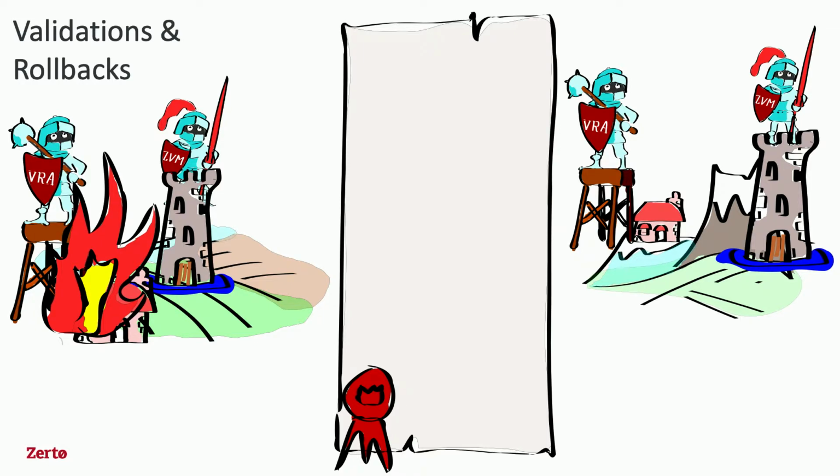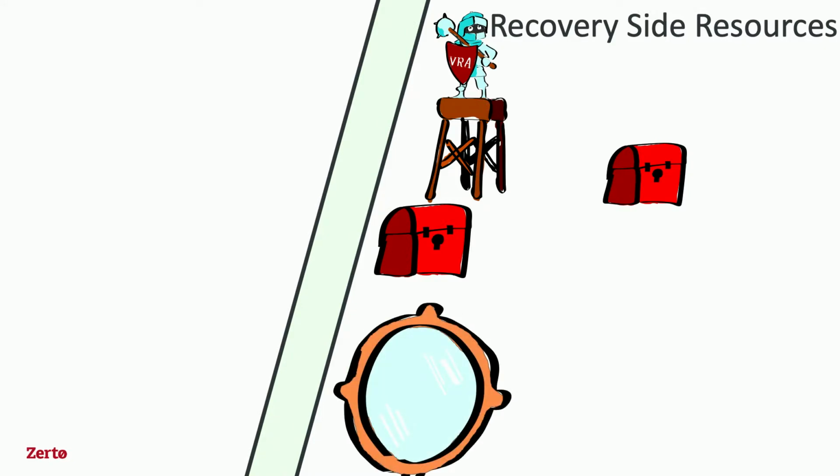So let's take a deeper look at the resources that we have on the recovery side. So far, I presented them as watchtowers and chests. The watchtower is the VRA VM. Now, this is a slightly confusing concept because the VRA is both a VM and a process that is running on this VM. So a lot of the time we get support cases and they say the VRA is down, but it's not clear. Sometimes you don't know whether the VM itself is shut down or the process is unreachable for some reason. That's a bit confusing, so you need to speak about the VRA VM and the VRA process running on top of it.